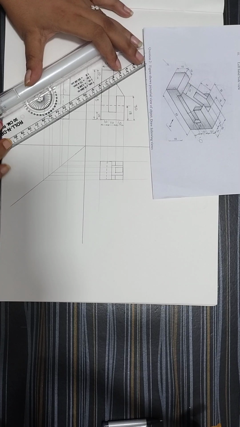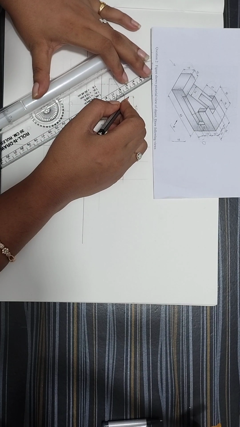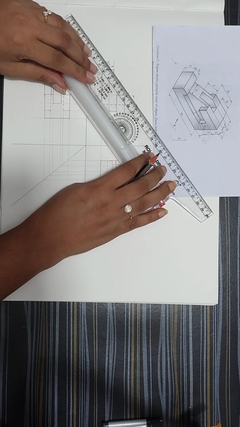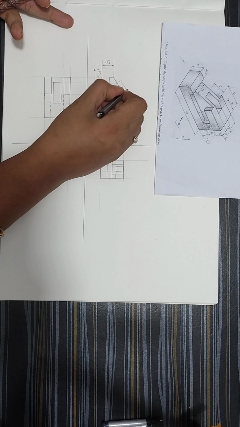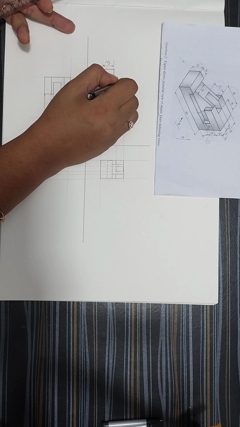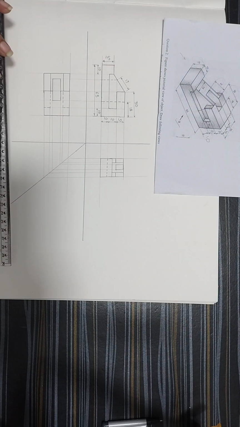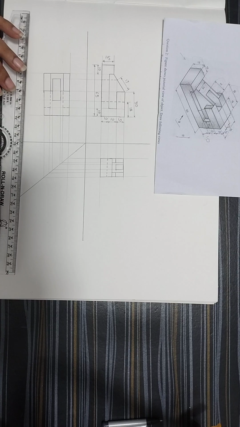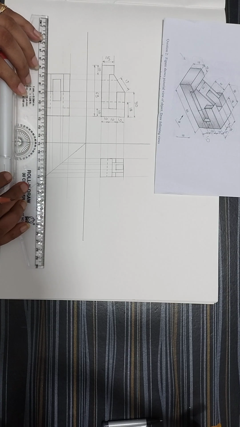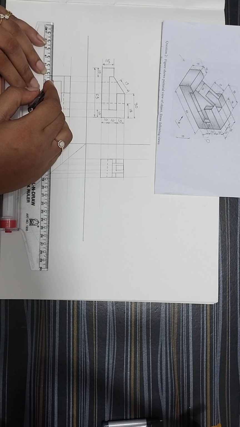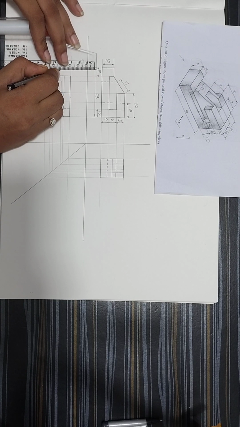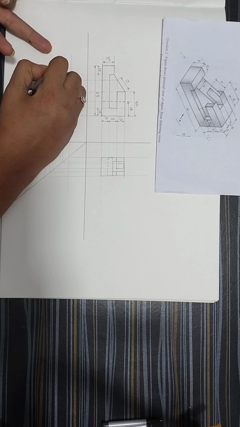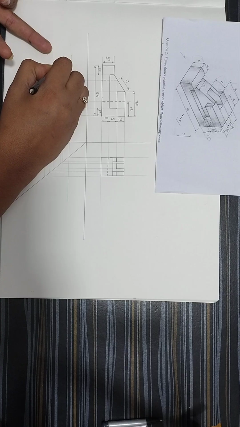and this distance is parallel to this inclined line. So we need to show parallel to inclined line. Now this slot is of 10 mm.